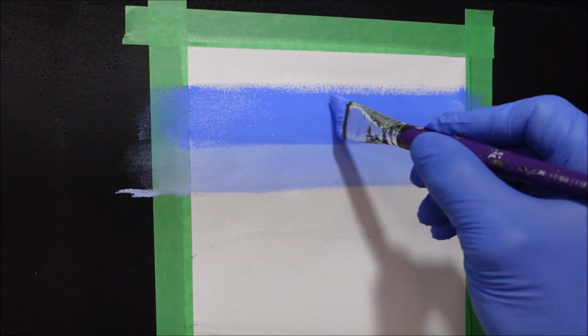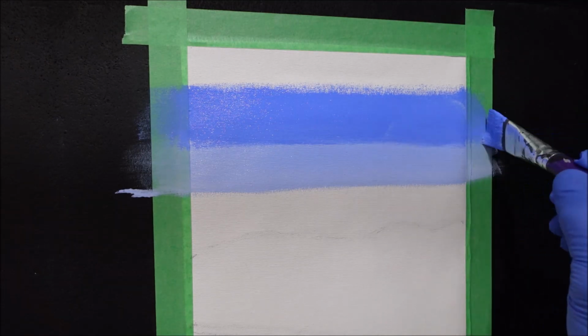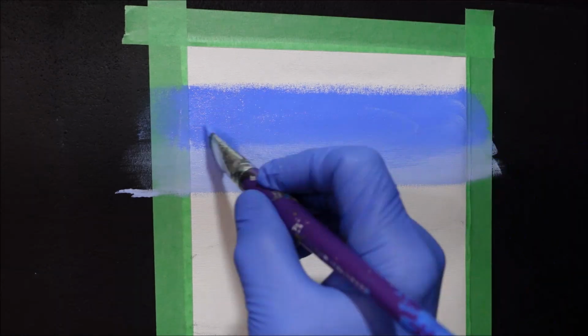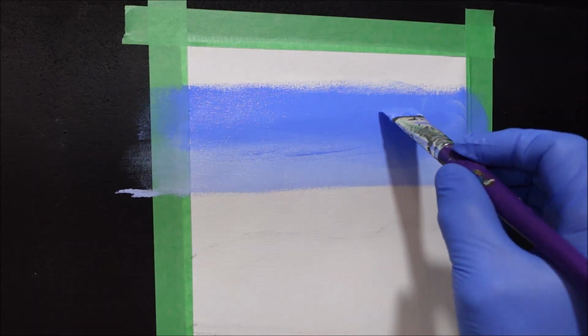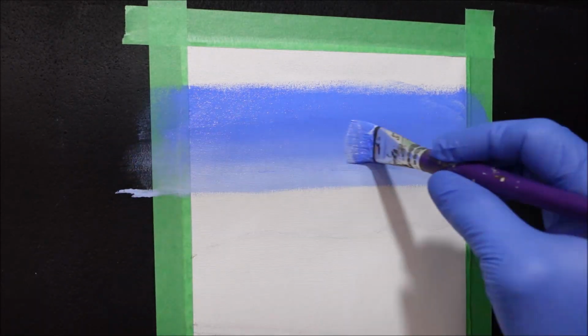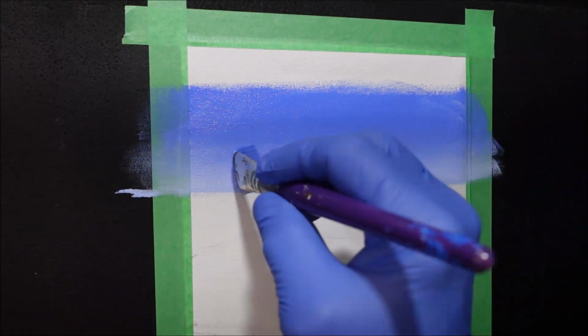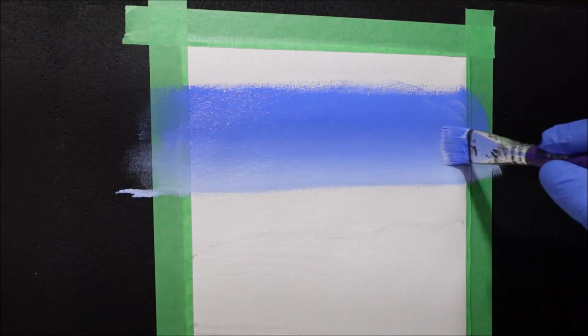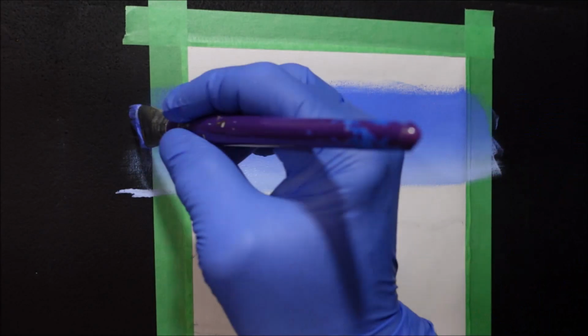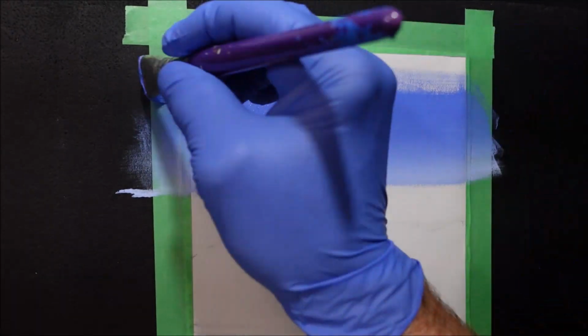And now I want to use the brush, it's not very loaded, and just crisscross it and merge those two colours together in a roundabout way, all the way across. If I need to bring some of the lighter colour back down to the bottom, by all means go back there. Which I might have to do later just to show you as an example.